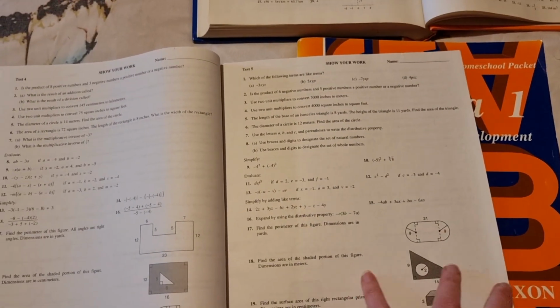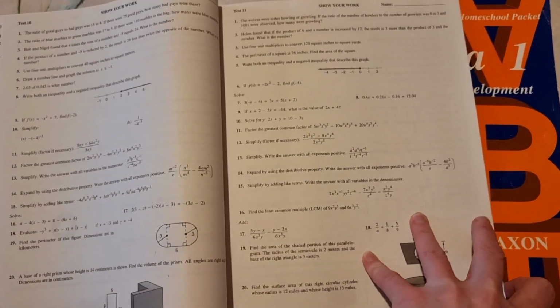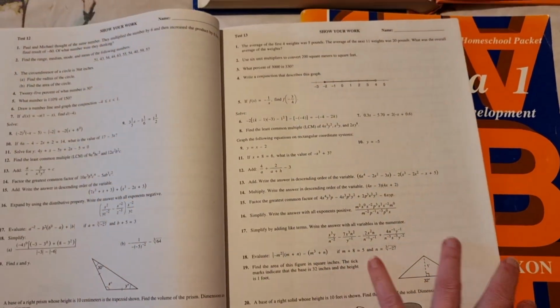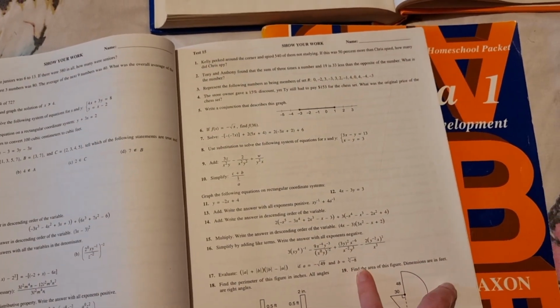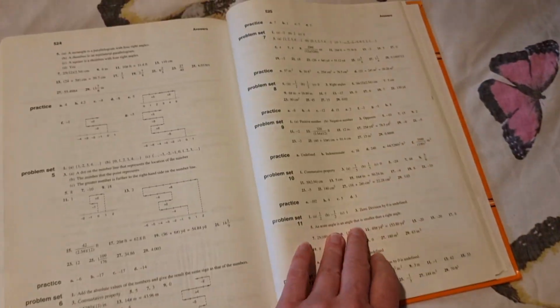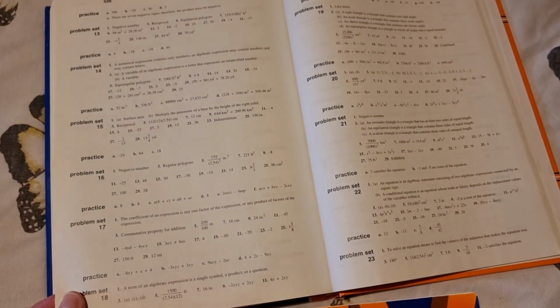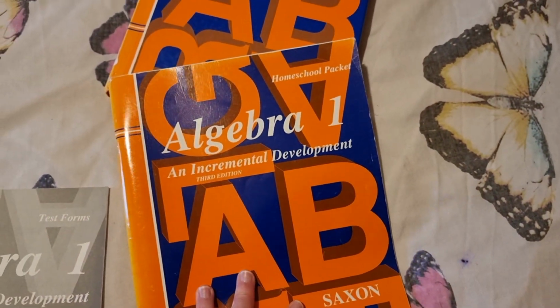So these look very similar to the tests that are currently in the younger levels in terms of how it's laid out and everything. Obviously the questions are different. So that was very interesting, something that I just hadn't noticed until just now, because I haven't really looked through them yet because obviously I'm not on this level, but yes, it's got all the odds, and then in here we've got all the even answers. So yes, you do need both the textbook and this homeschool packet.